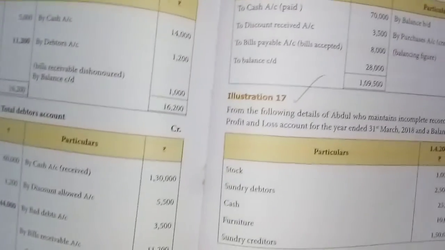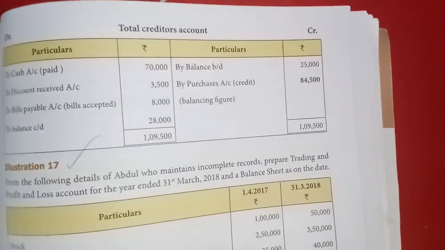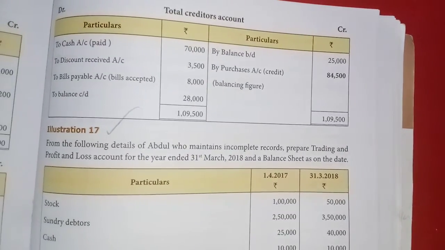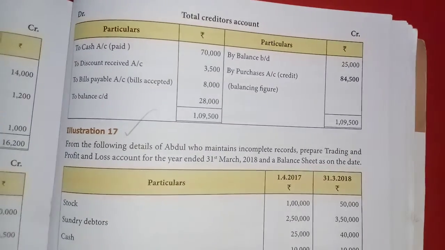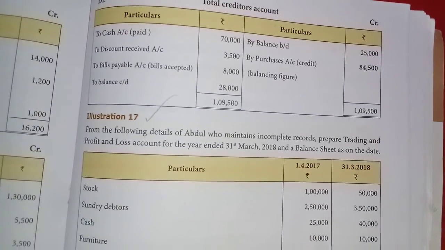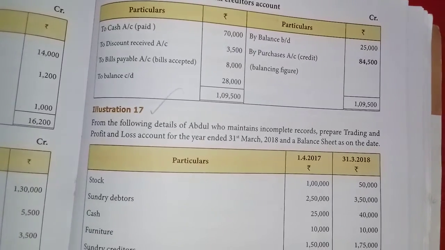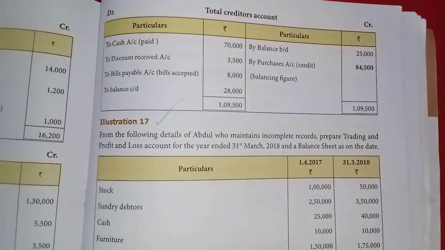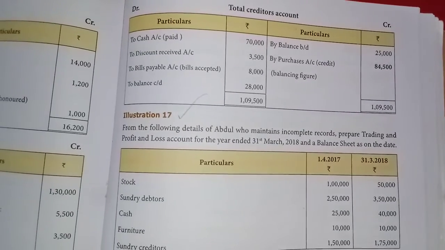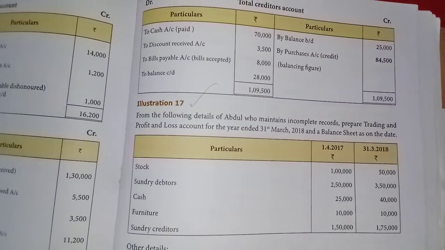Then the last account is the total creditors account: opening balance on the credit side, then cash paid, then discount received, then the bills payable from the bills payable account, then the closing balance given. Then on the credit side, purchases is the balancing figure.